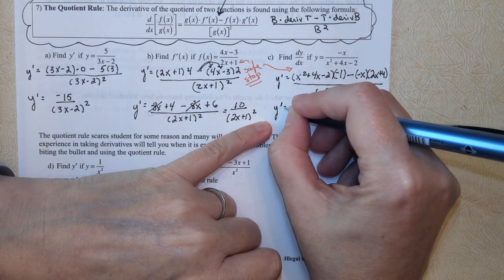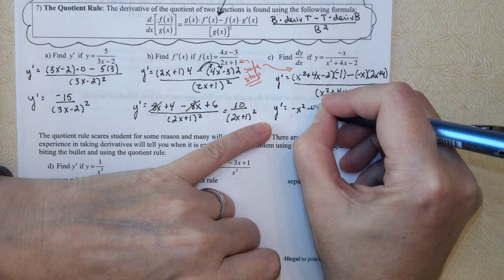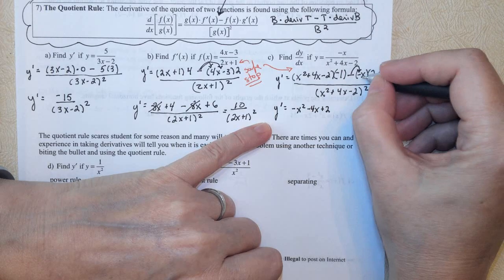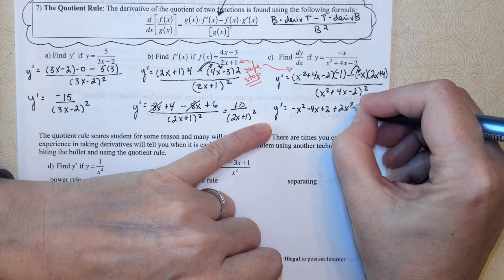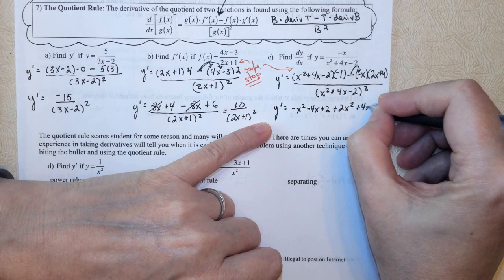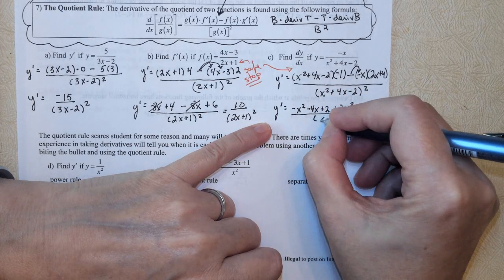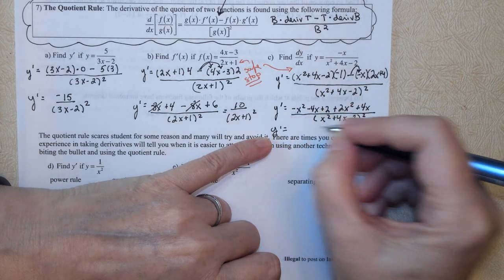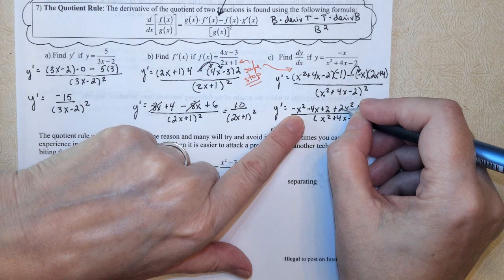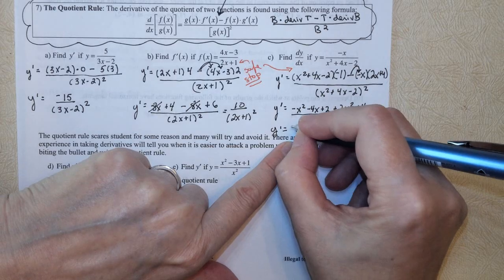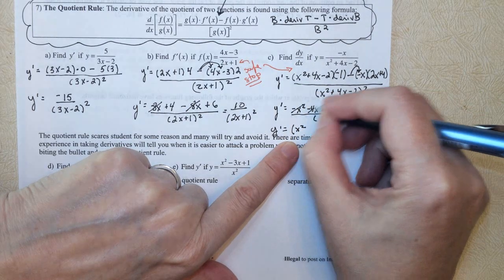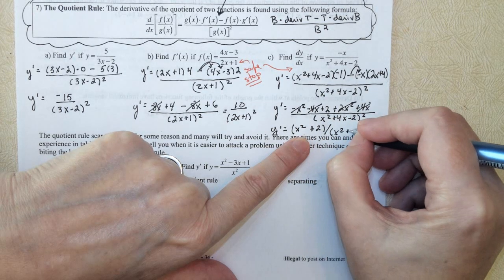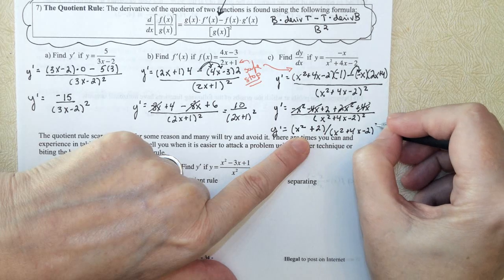So I have y prime equals negative x squared minus 4x plus 2. And then this is going to change it to a positive x. So this is going to be plus 2x squared plus 4x, all over x squared plus 4x minus 2 squared. Alright, so x squared minus and positive is going to be 1x squared left over. The 4x's are gone, so I have plus 2, and divided by x squared plus 4x minus 2 squared.